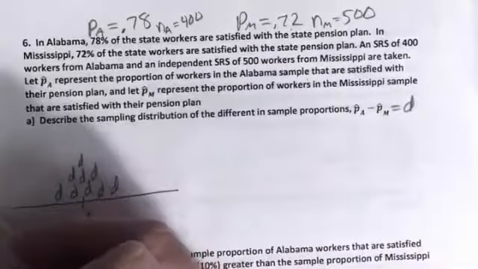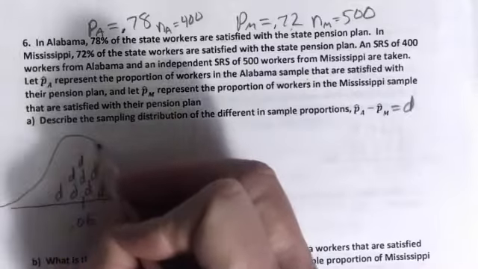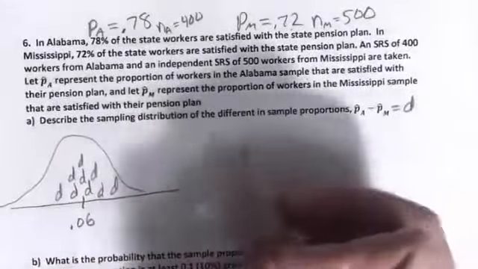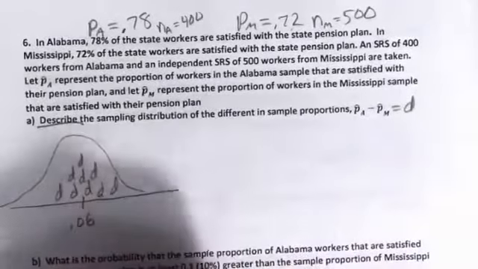So I'll put D for difference. We'll say this is represented by difference, and this is the sampling distribution right there. Now, first of all, we're asked to describe the distribution.